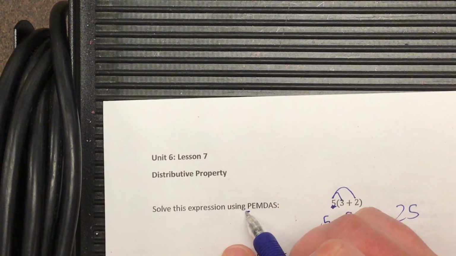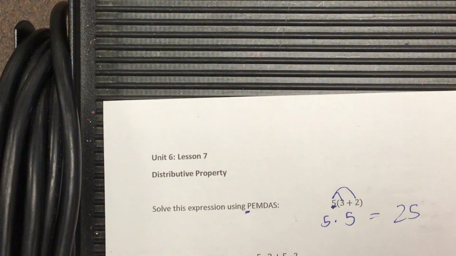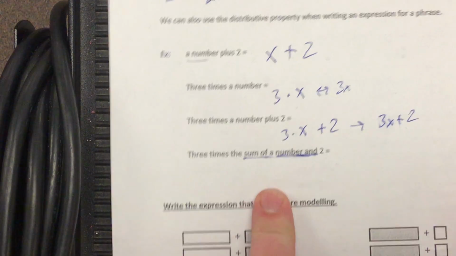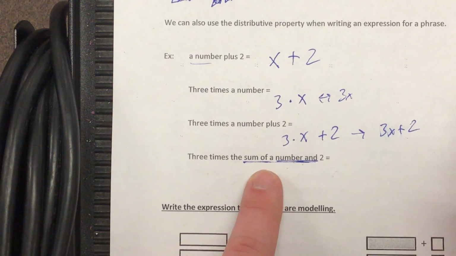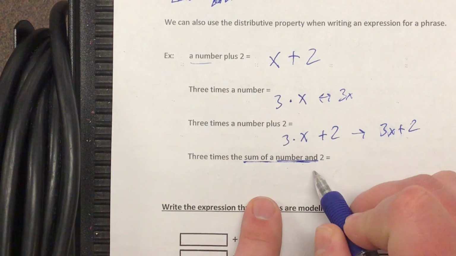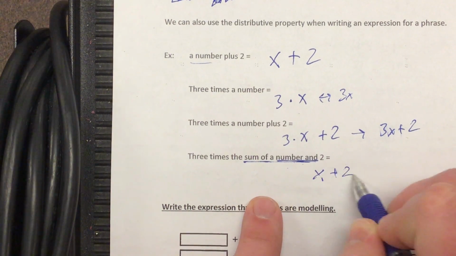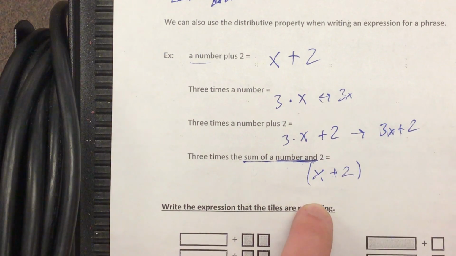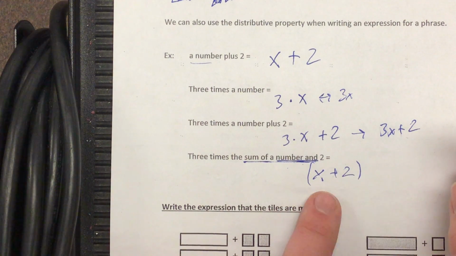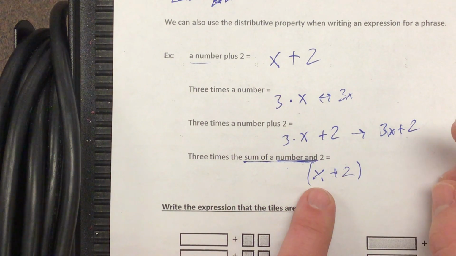What comes first? Parentheses. And that's how we can show order, right? So if we want to show the sum of a number and 2, we already said a number plus 2 is x plus 2, right? And if we want to show this comes first, we just put it in parentheses. Because that's what comes first in our order of operations.